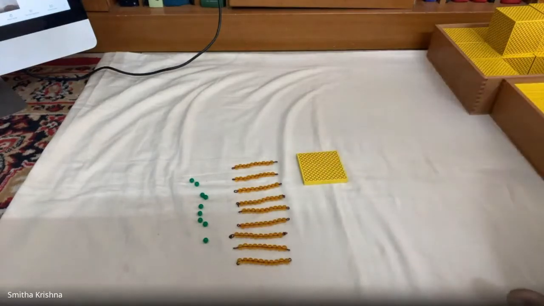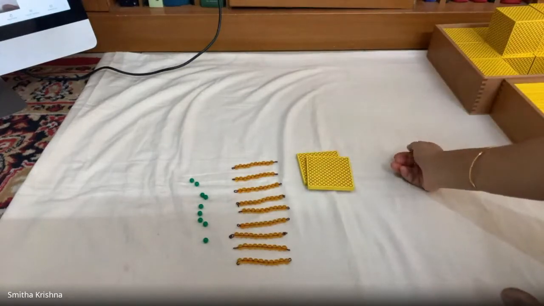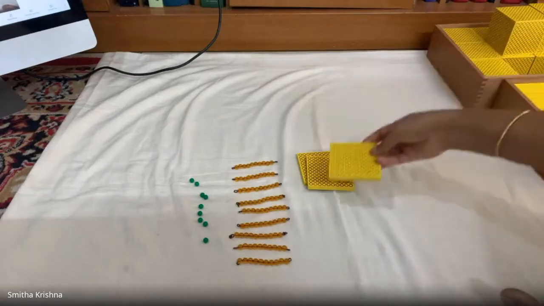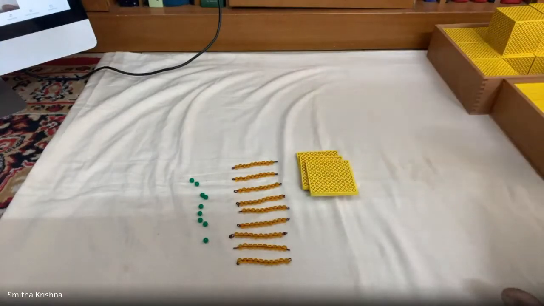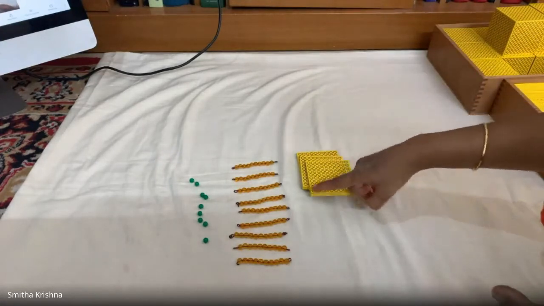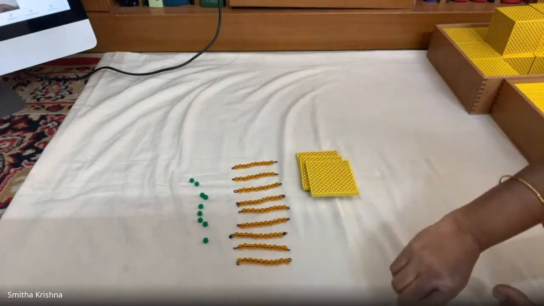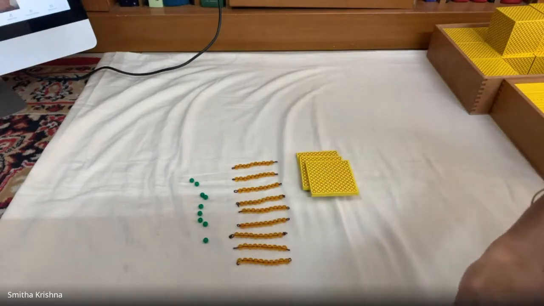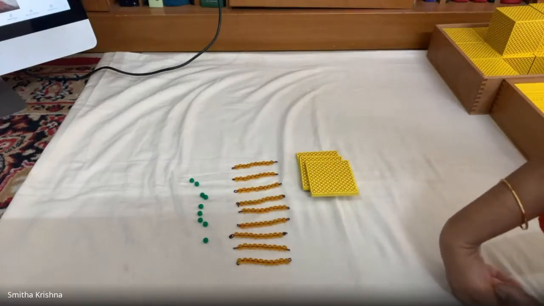So what about 200, Indu? Yes, it is divisible. 300? Yes. Okay. So if 100 is divisible by 2, can I say all hundreds like 200, 300, 400, 500, 600, 700, up to 900, all hundreds are divisible by 2? Yes, we can say like that.